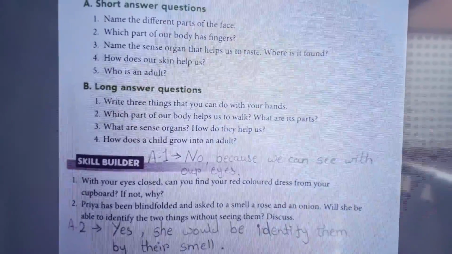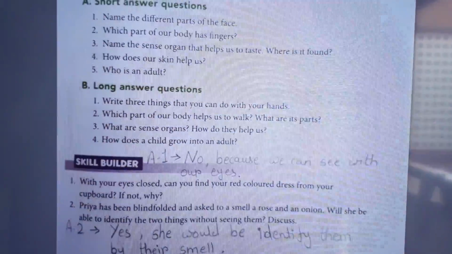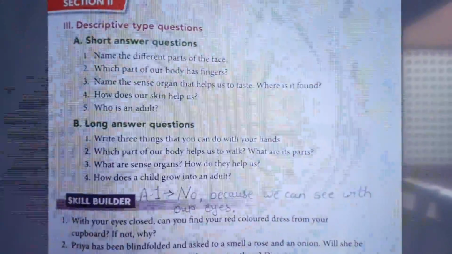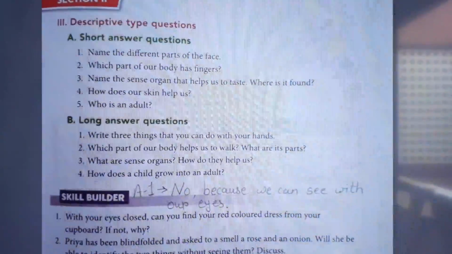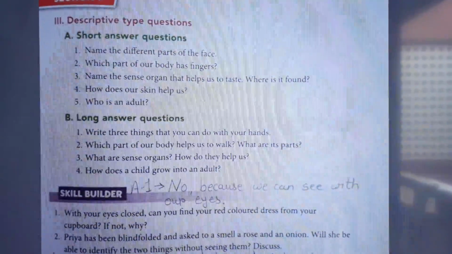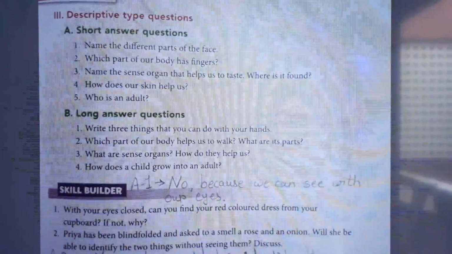I hope you enjoyed the short and long question answers. This portion is very easy. Okay, write down slowly. I will give you full time to write these short and long question answers.